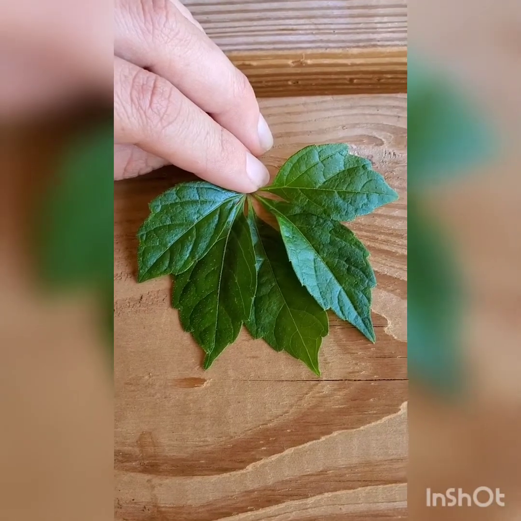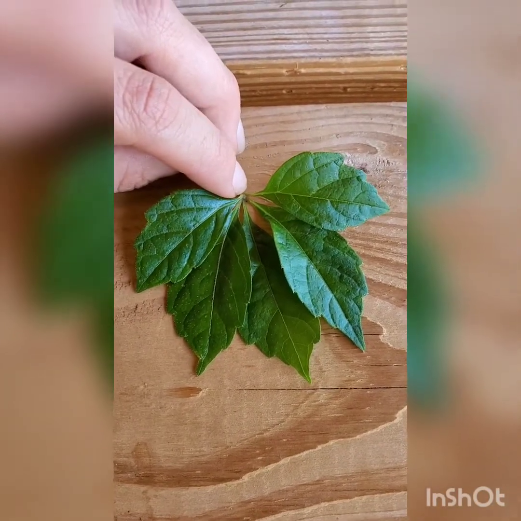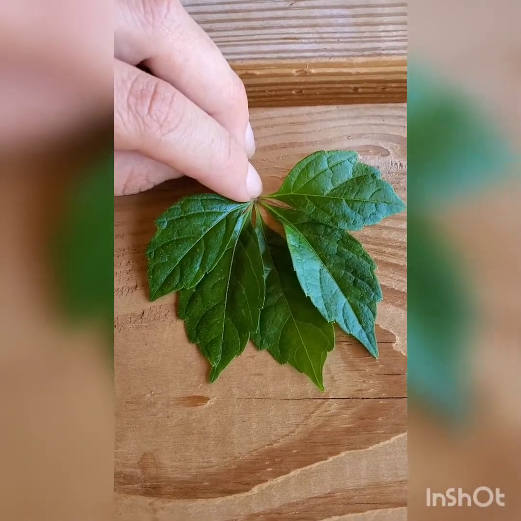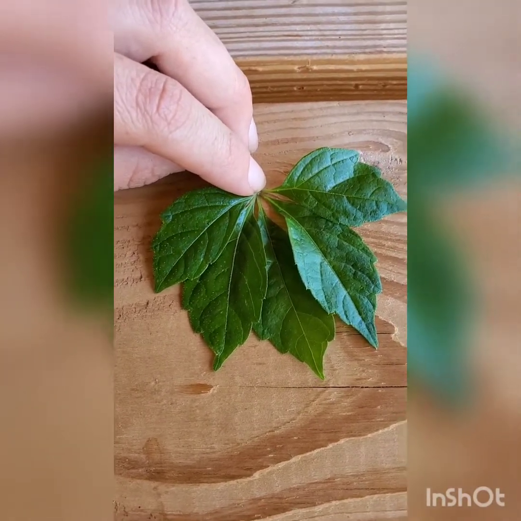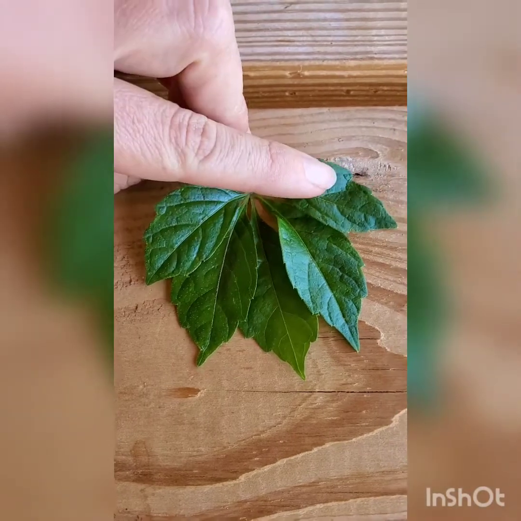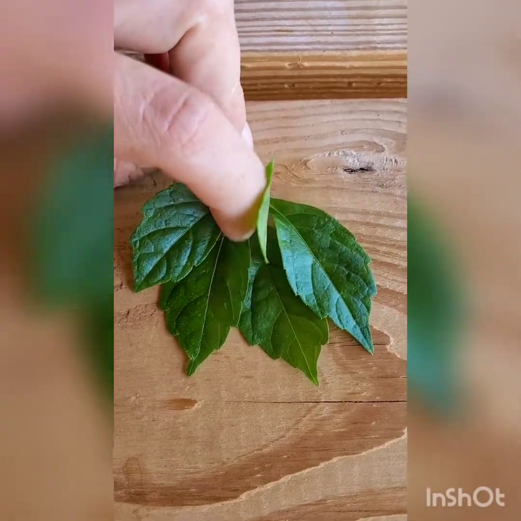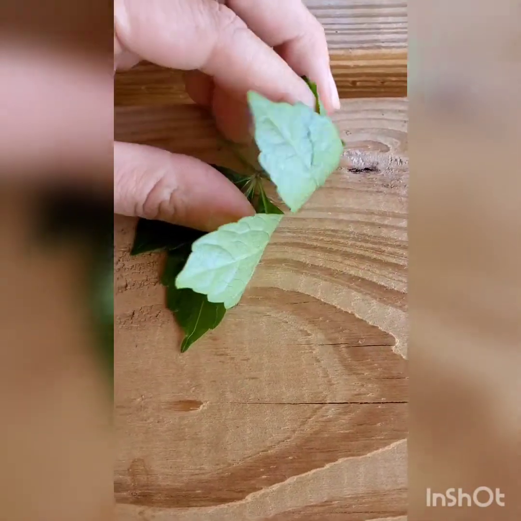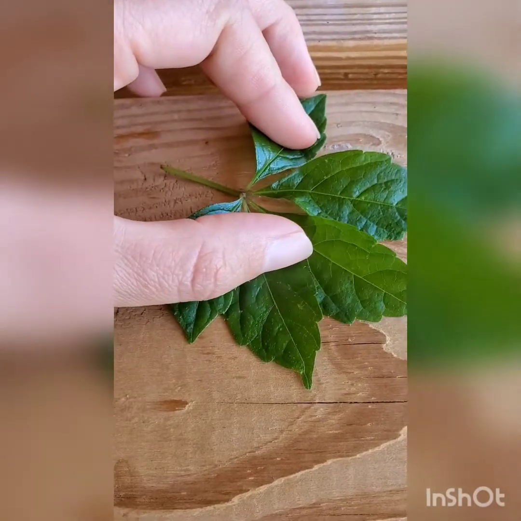The compound leaf we viewed that reminds me of poison ivy because of that red dot in the middle and because it grows like a vine is called Virginia creeper. Notice it has 1, 2, 3, 4, 5 leaves. So that's how we can tell it apart from poison ivy.